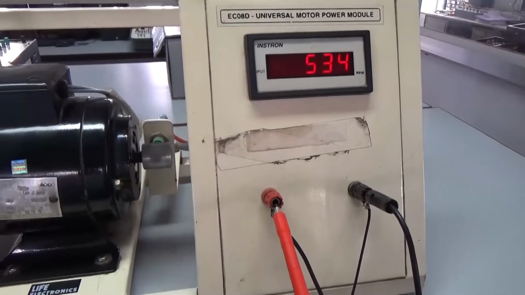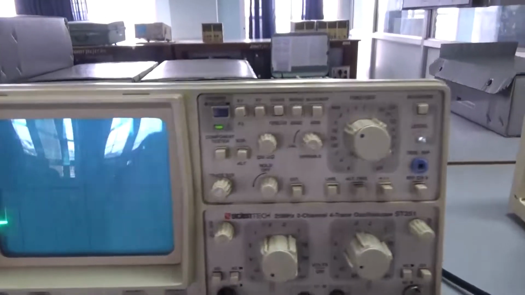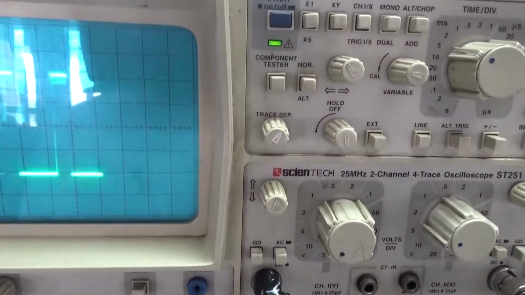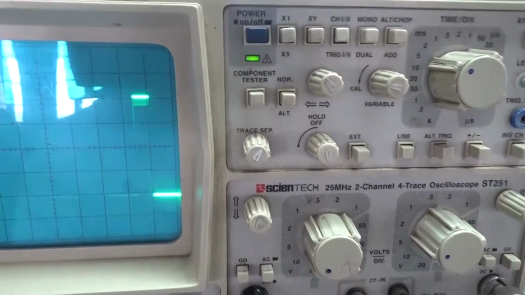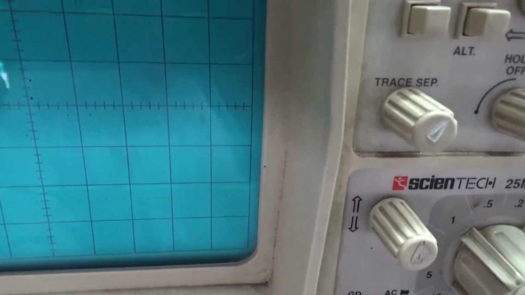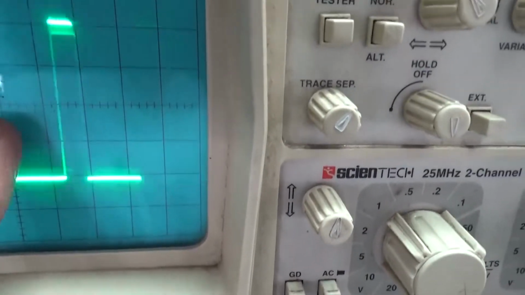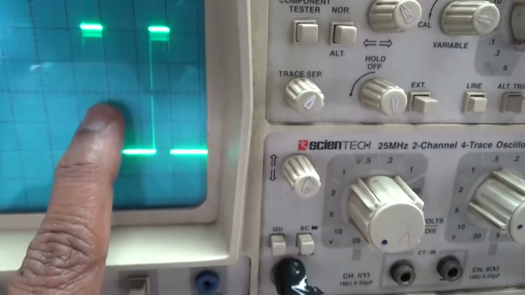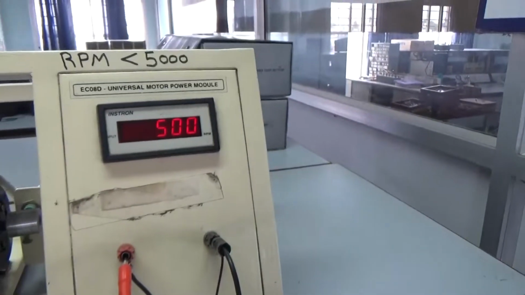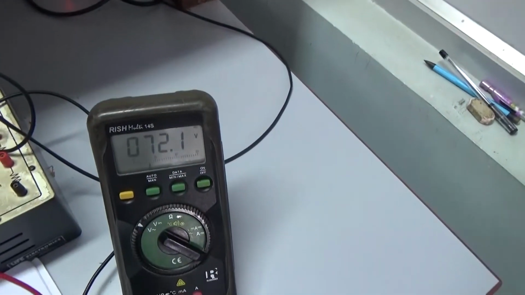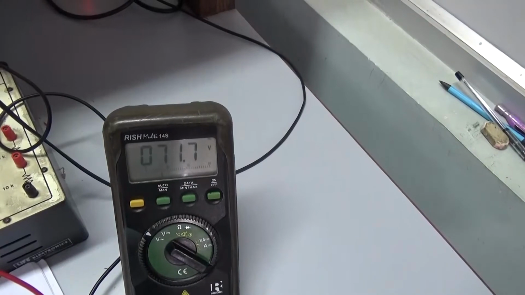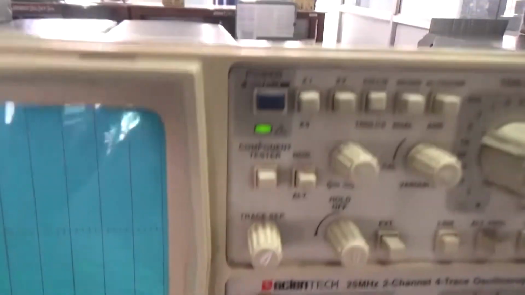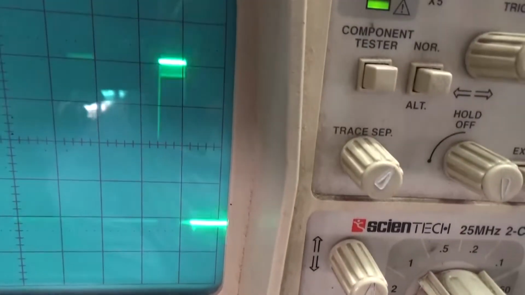The firing angle here is 7 divisions from the zero reference: 5 divisions, 6, 7 divisions, 18 times 7 is 126 degrees firing angle. Speed is 500, and the AC voltage is nearly 17.72 volts.